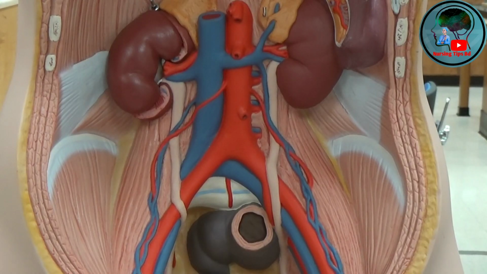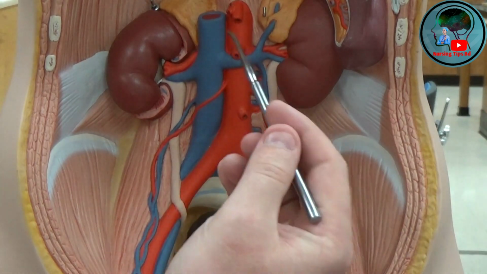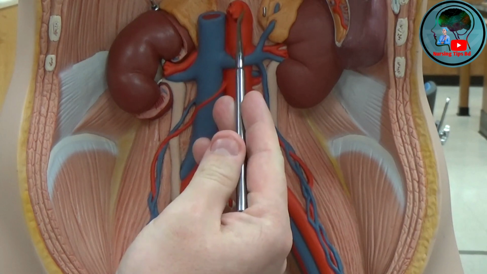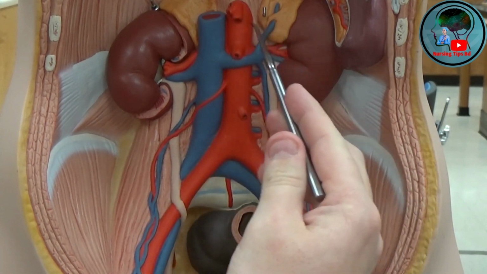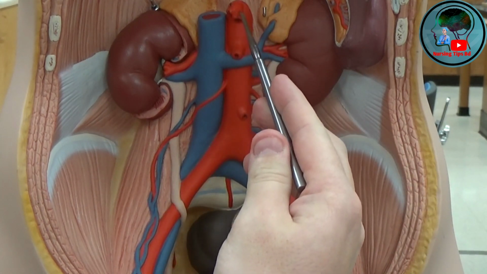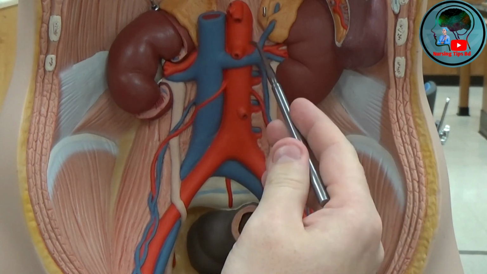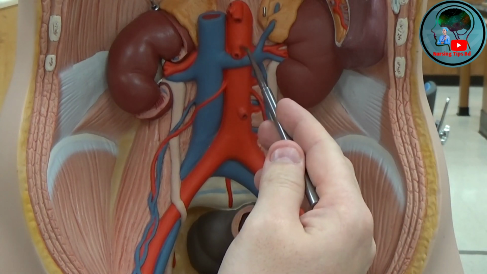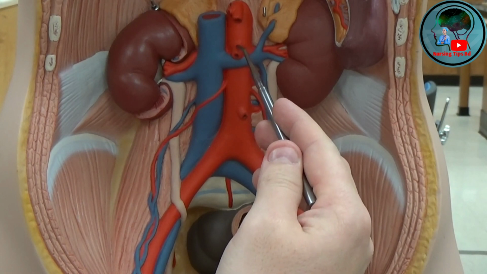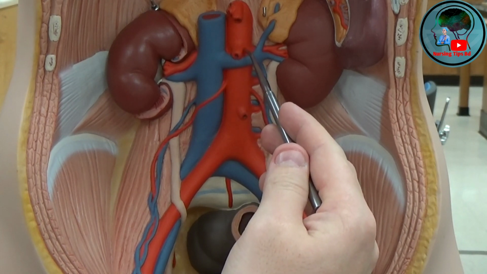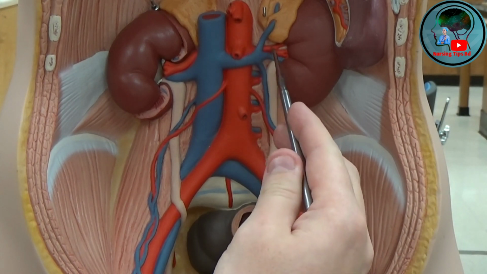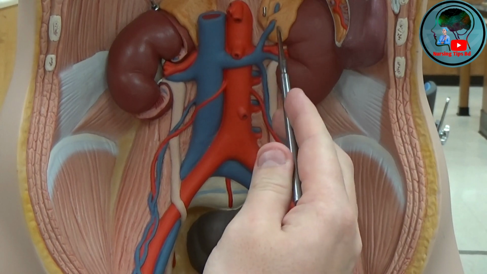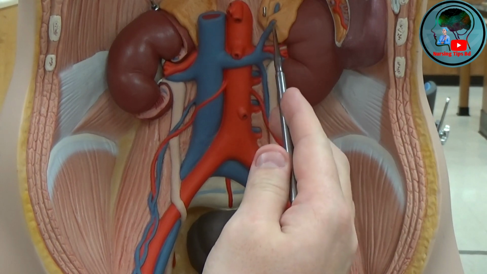So looking at the large models here, kind of in the middle of the abdominal cavity again, are arteries and veins. Right up top here, this is our celiac trunk on top of the descending aorta. Immediately below that is the superior mesenteric artery. Okay, we can see our renal arteries and veins right here. Branching off of that is the adrenal vein.